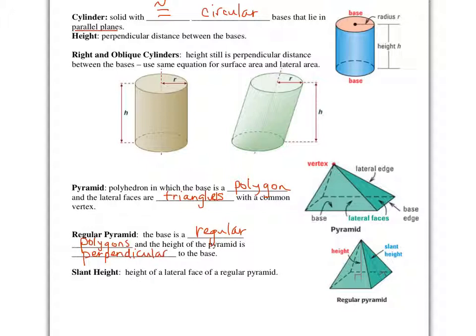to the base. The slant height, this is one you've got to pay attention to, is slanted, as you can tell, but it is the height of one of the triangles in your pyramid. So it's not the lateral edge like we see up here. It's right down the center of that triangle. So sometimes you might have to use the Pythagorean theorem to find that slant height.